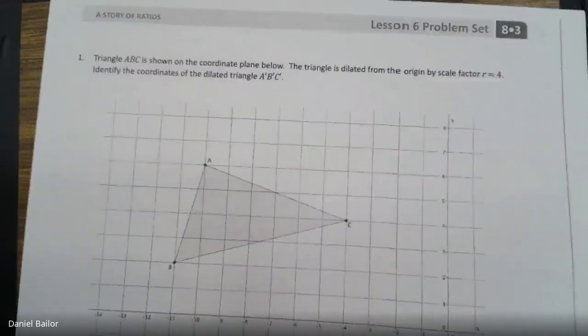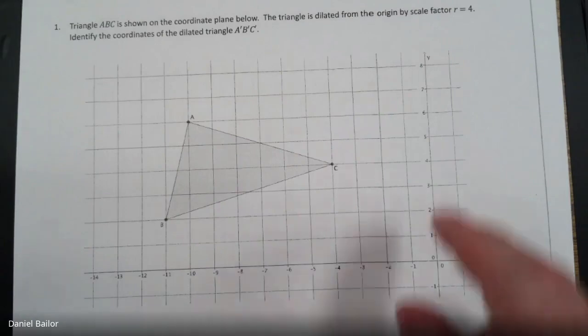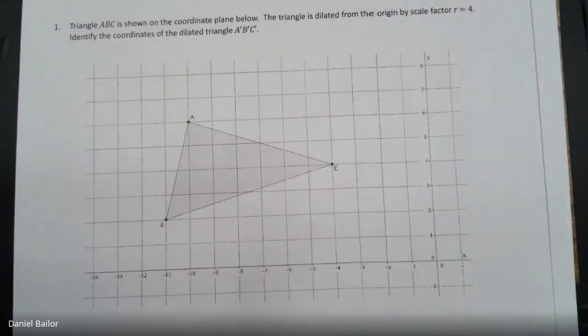And this is exactly what we did today. It says triangle ABC is shown on the coordinate plane below. The triangle is dilated from the origin by a scale factor of 4. Identify the coordinates of the dilated triangle. So this is just asking you to find the coordinates.